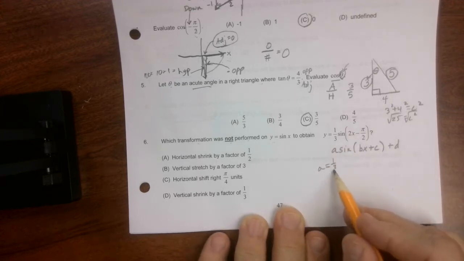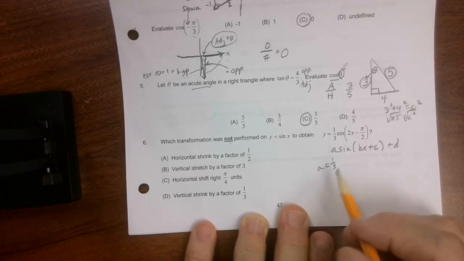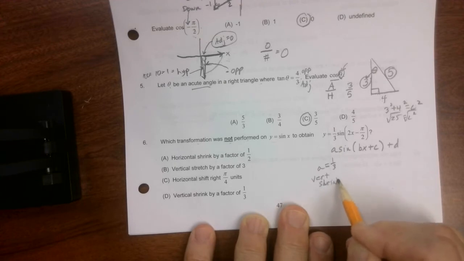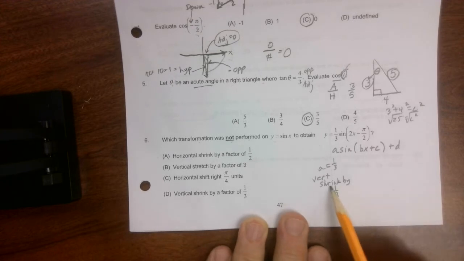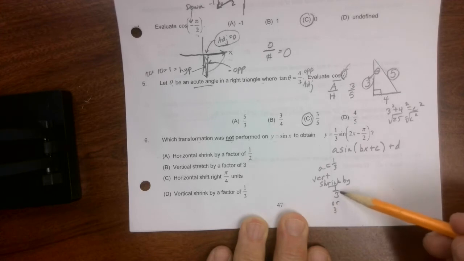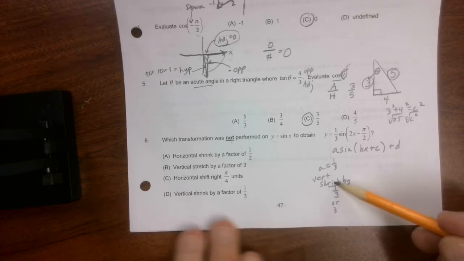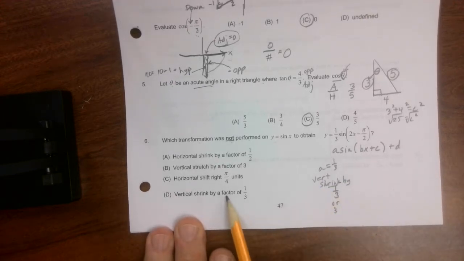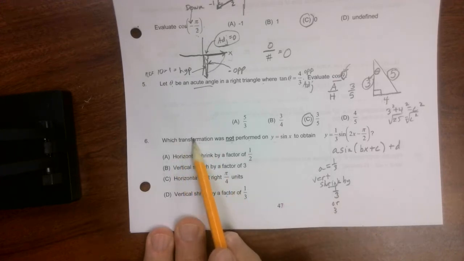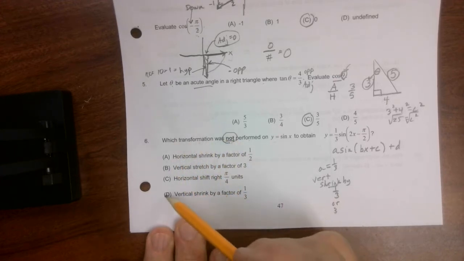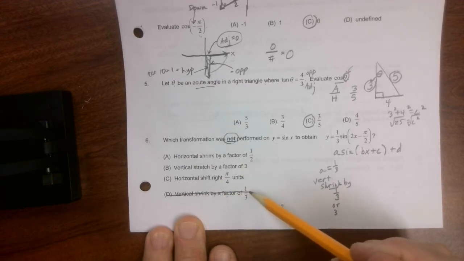What is that in words? That means there was a vertical shrink by 1/3. Now, whenever you say shrink, you can also say divide by 3. This student is thinking multiplication by 1/3. This student is thinking division by 3. It's the same thing. But notice vertical shrink by 1/3 is right here. And this says which transformation was not performed. So we can eliminate that as one of our choices.